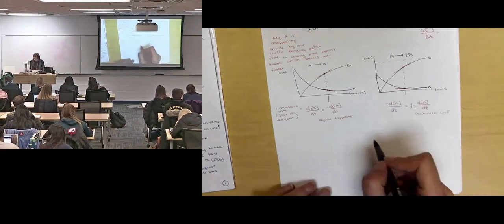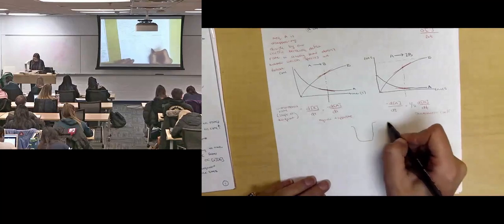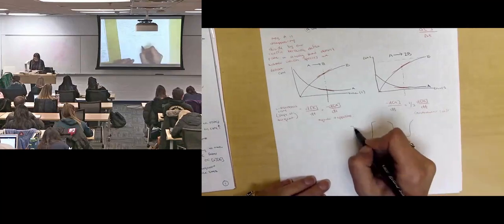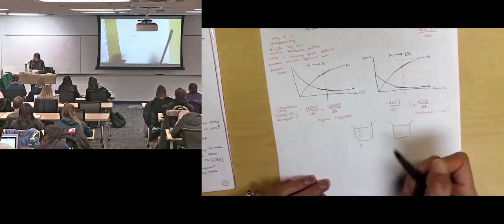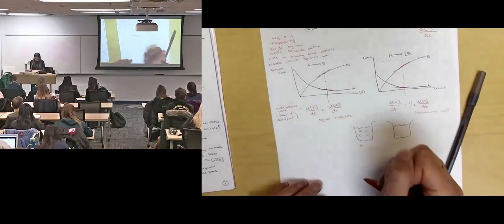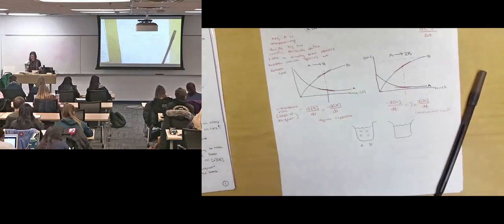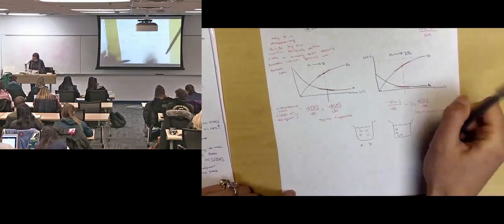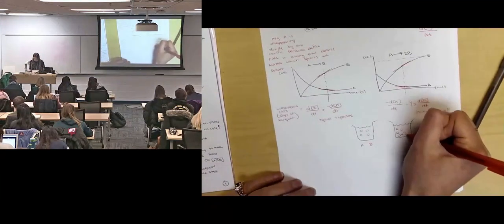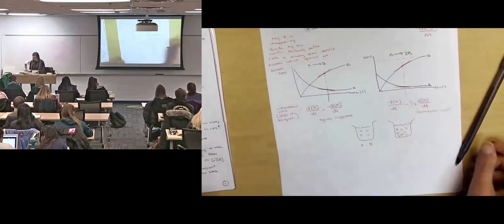We could draw beakers with the same volume here, and you had A molecules and B molecules, and let's say these two are going to combine to form C. Then you put in twice as much over here, but you haven't changed the overall volume.